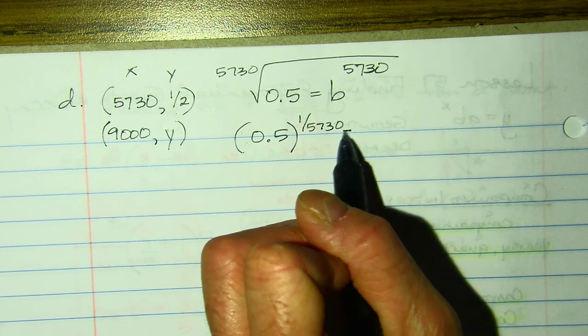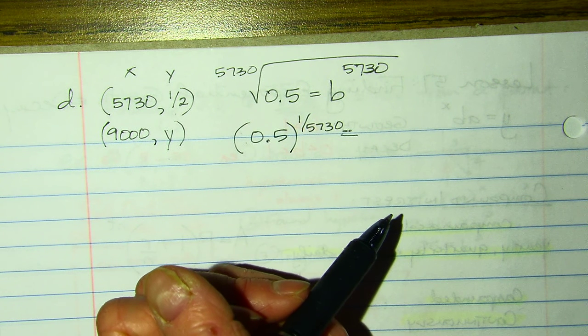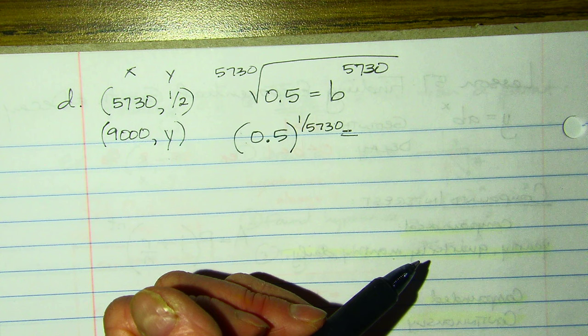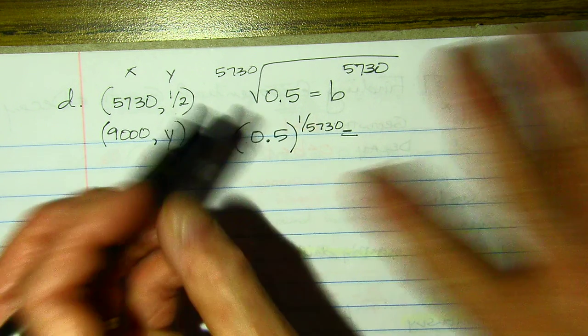Let me do that real quick. 0.5 to the, whoops, parentheses 1 divided by 5730. I set this up wrong.